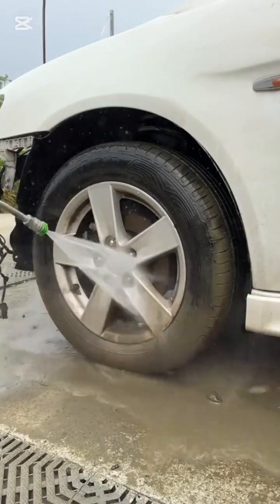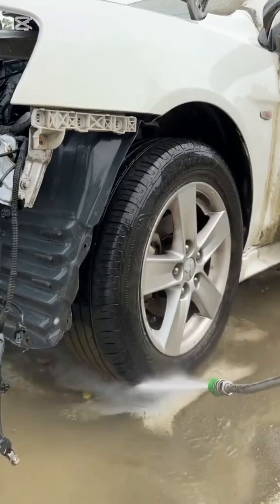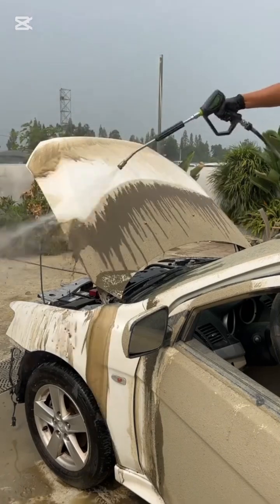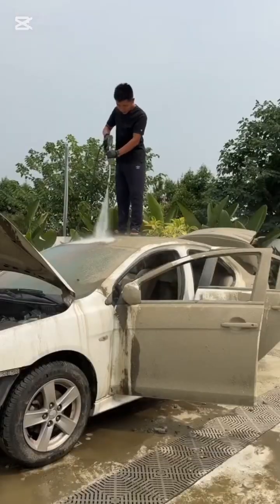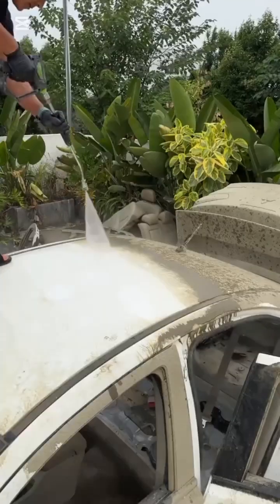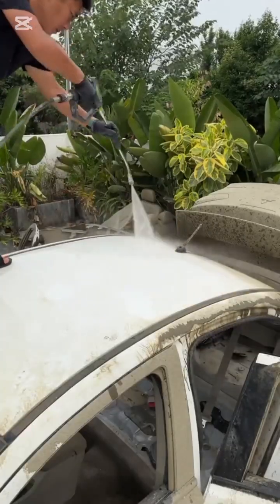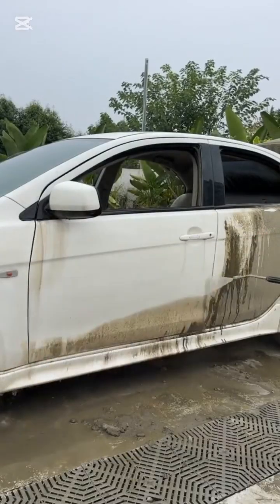Step 7. Drying and polishing. Use a soft microfiber towel or cloth to thoroughly dry the car. After drying all the parts, polish the car to make it look shiny. Use polish to make the car's surface gleam, especially on the doors, hood, and roof. After polishing, wipe the car with a clean cloth to ensure no streaks or marks are left.